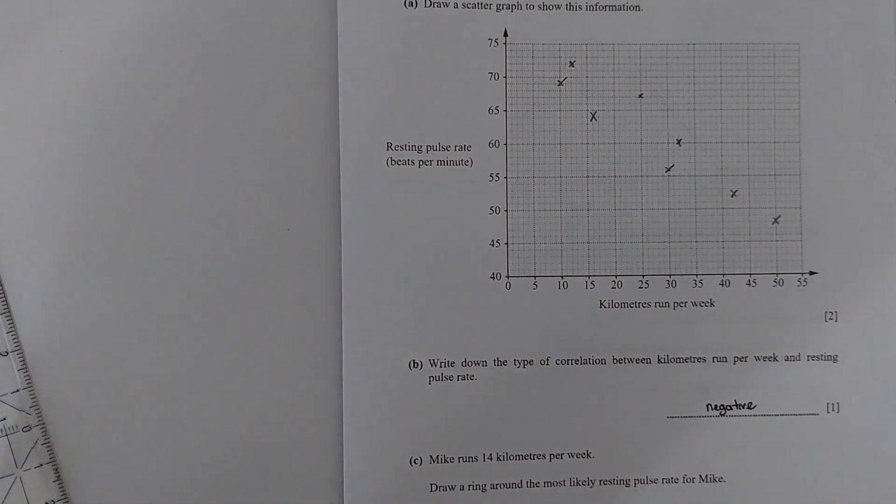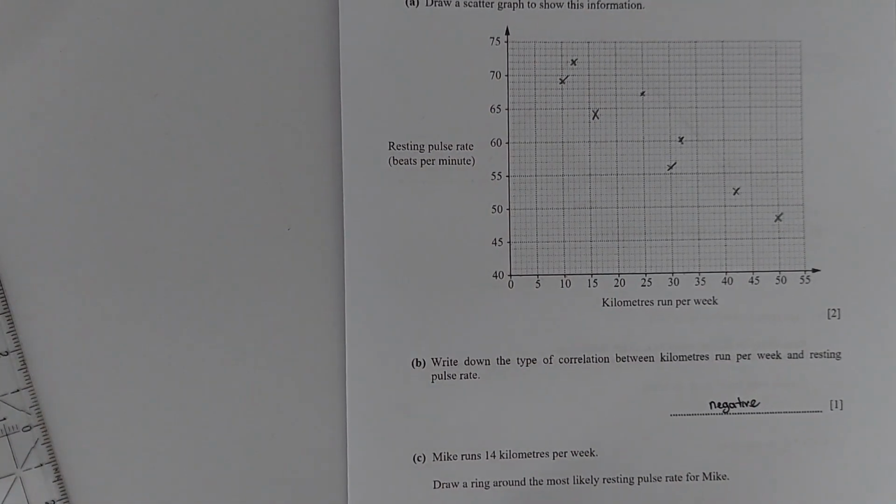And then if the crosses don't give any pattern like up or down, then it means there is no relationship between the two variables.